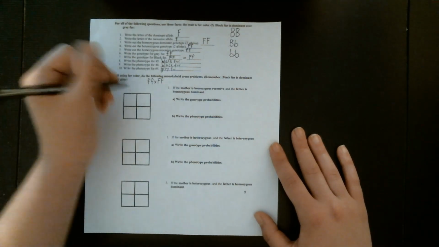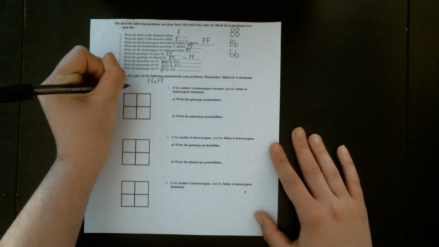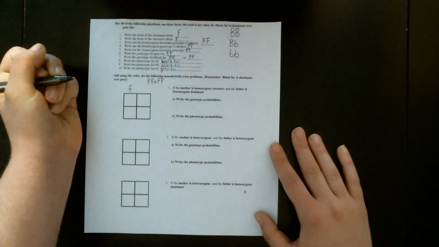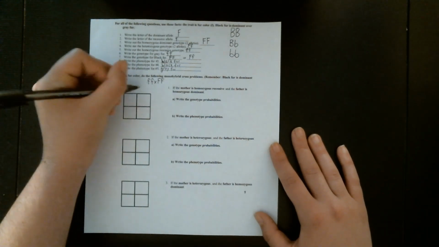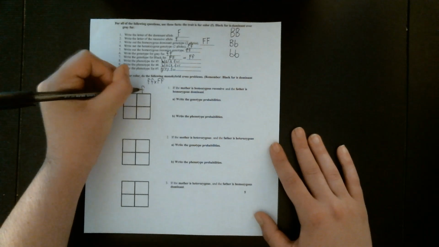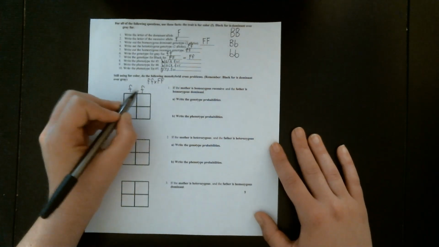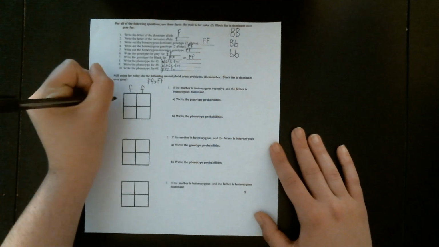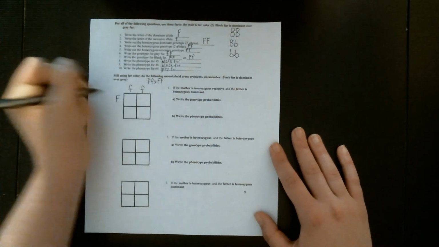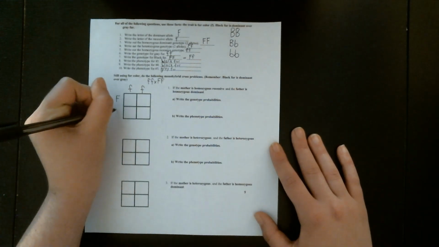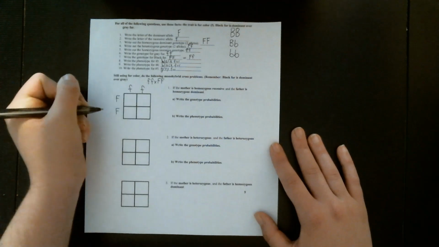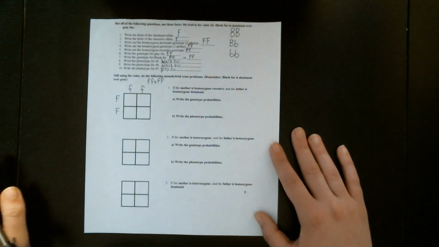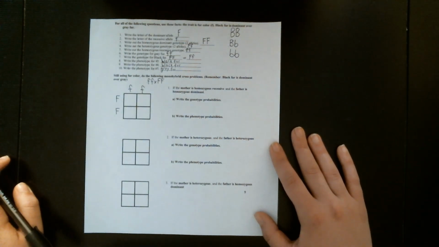So for mom, the first one she could pass on is this f. The second one she could pass on is this f. So those are the two possibilities for mom. Then for dad, we do the same thing. So he can pass on that big F or that big F. It might not really make sense when we're dealing with homozygotes because they're the same.